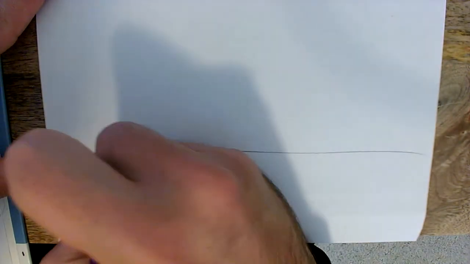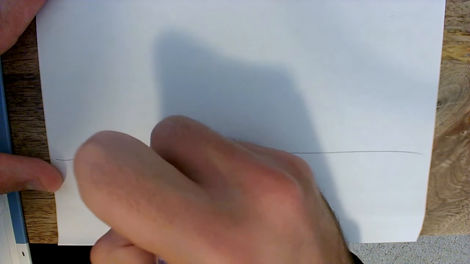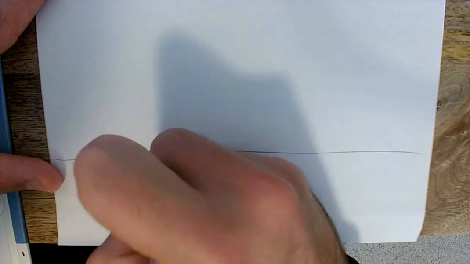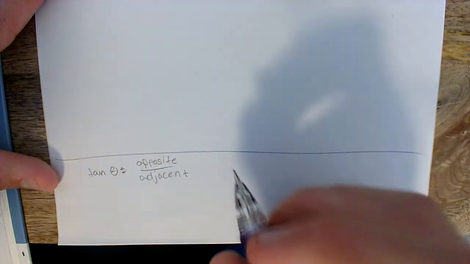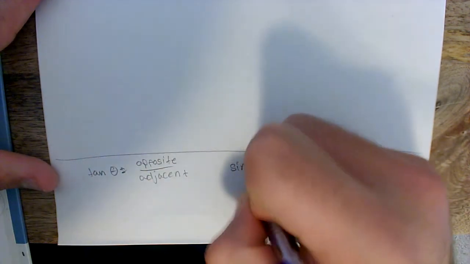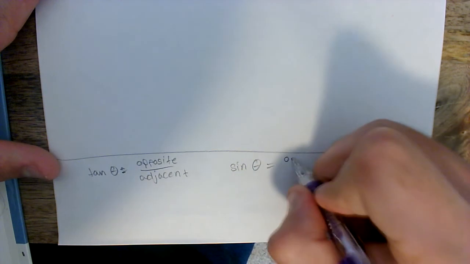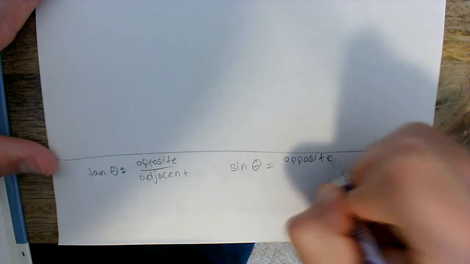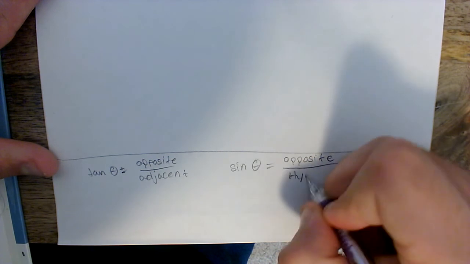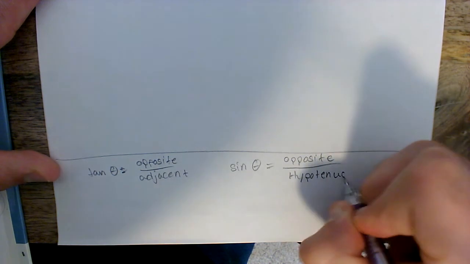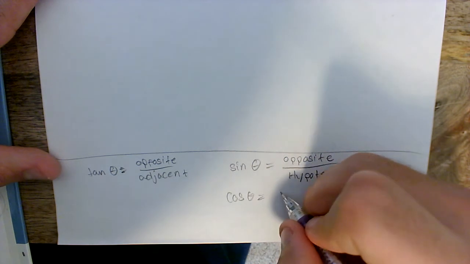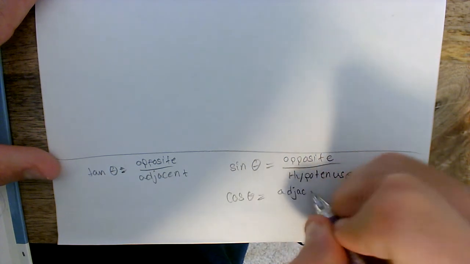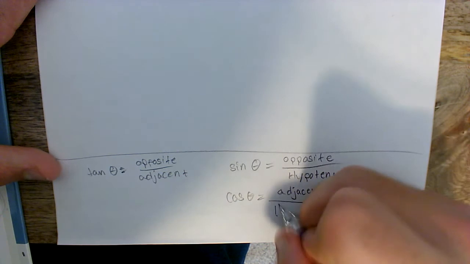So the tangent of theta is equal to opposite over adjacent. Okay, so remember, sine of theta was opposite over hypotenuse, and cosine of theta is adjacent over hypotenuse.